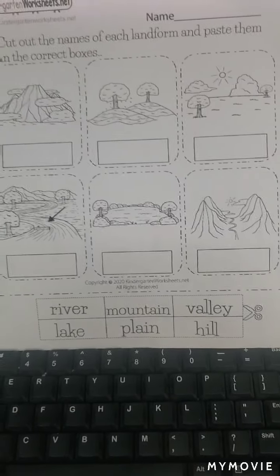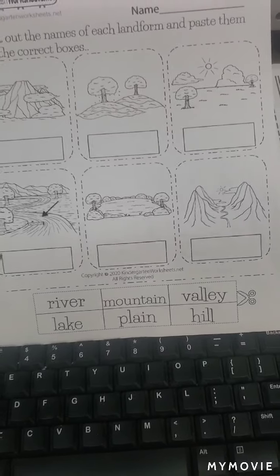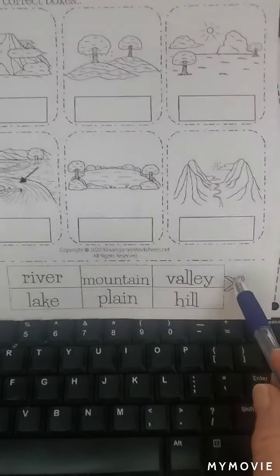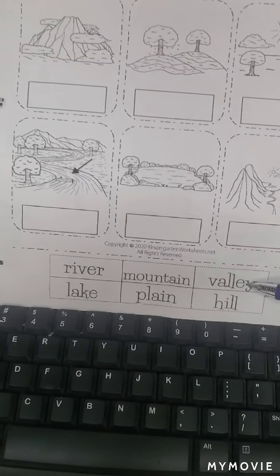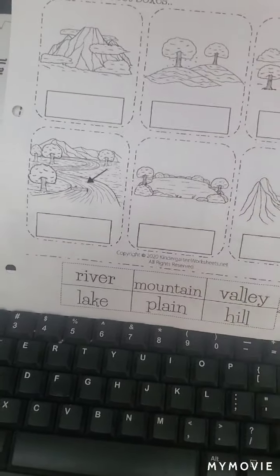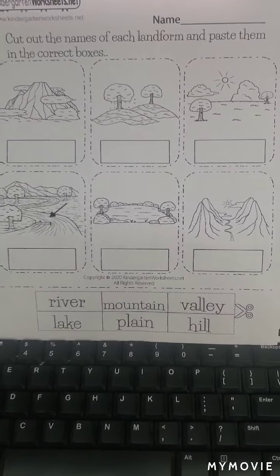So now you can go get some scissors. I think there's some in the little white tin over by where the crayons and colored pencils and stuff are. There's a little pair of scissors. And you're going to cut this out right here. And then you're going to glue the right name to the right spot. All right?